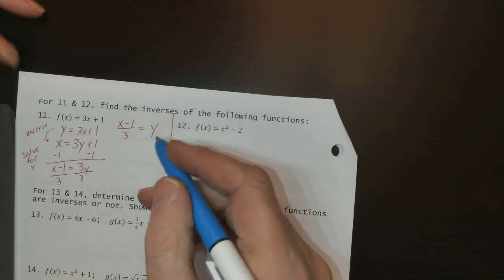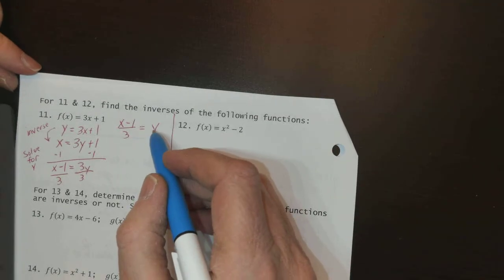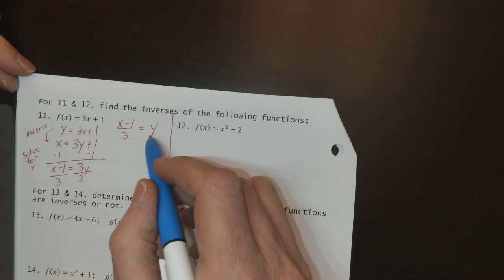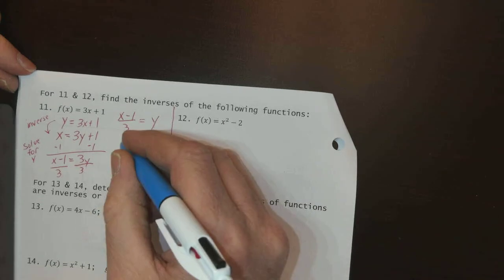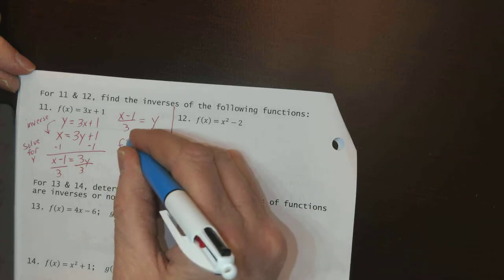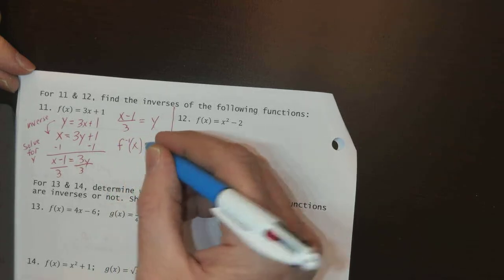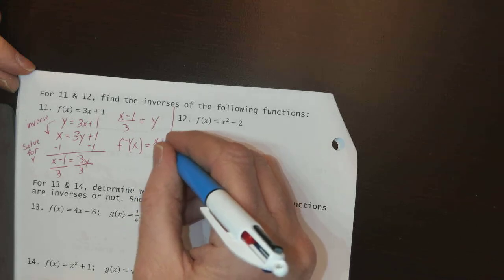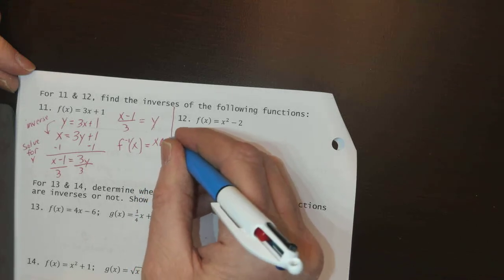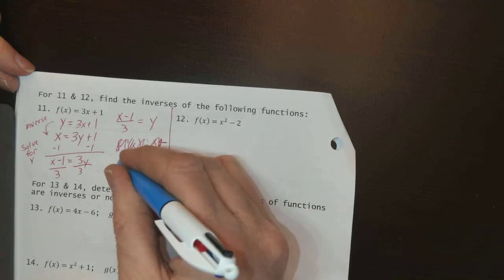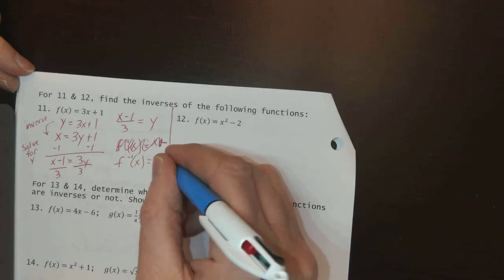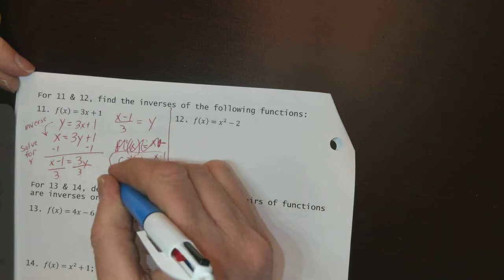Okay, I'm back here. Now, once you've done this, you switch the y to this notation, inverse of f of x. And that's equal to x minus 1 over 3.